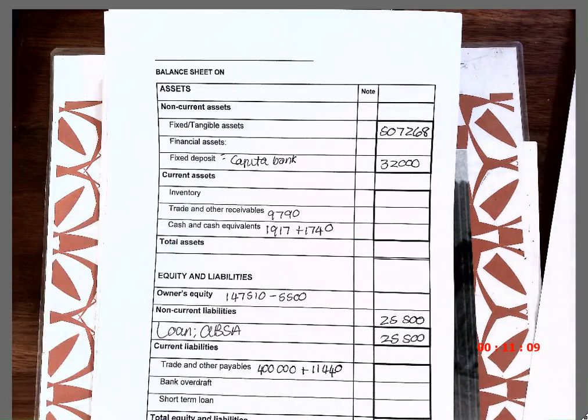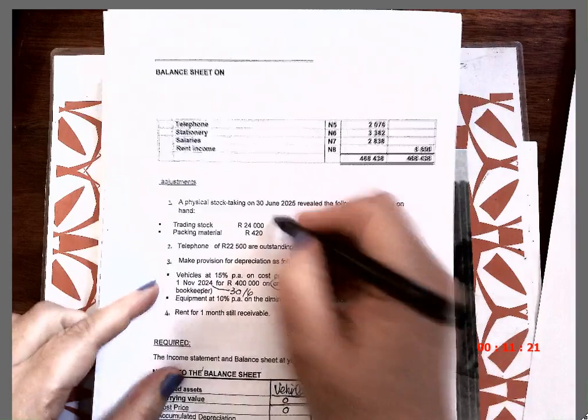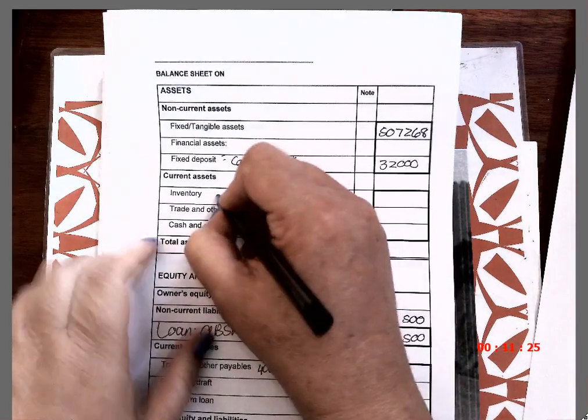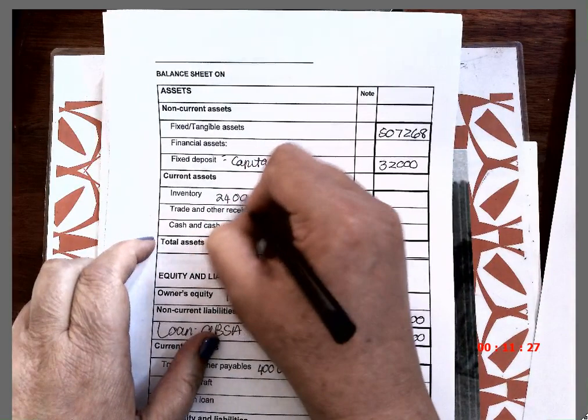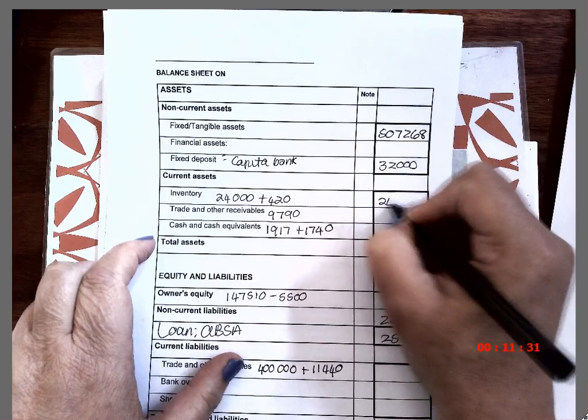Okay, adjustment number 1. A physical stock taking revealed the following inventory, and I told you, whenever they give it like this, this is my inventory. So inventory is the 24 plus the 420, which gives me 24,420.